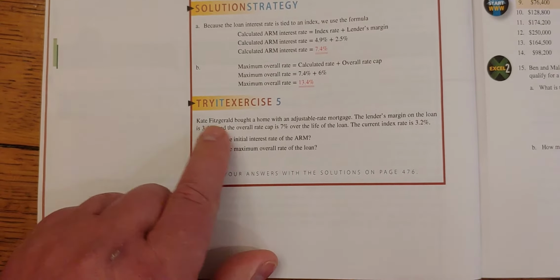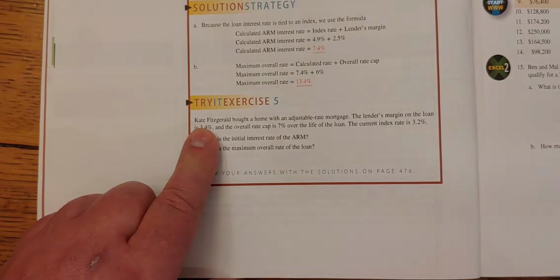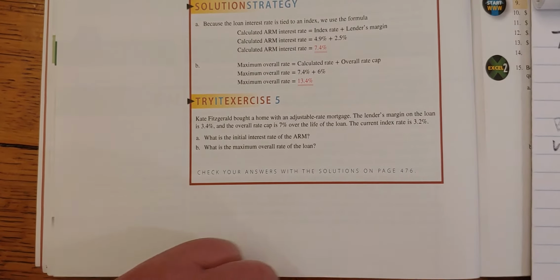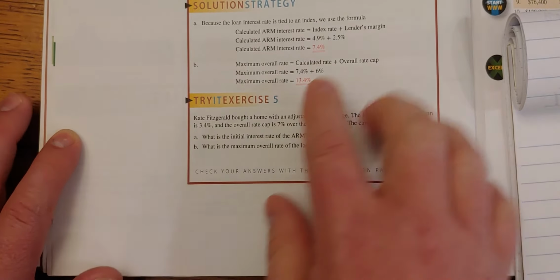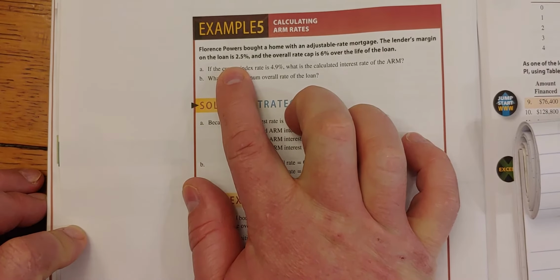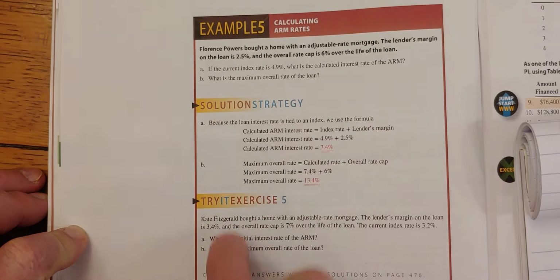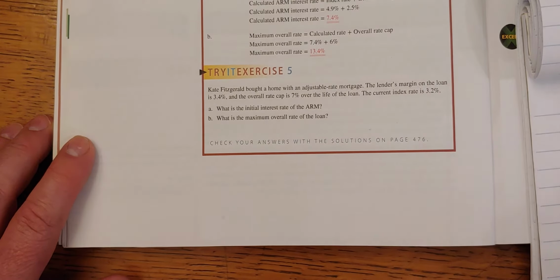If we do the triad exercise, all right, so Kate bought a home with an adjustable rate mortgage. The lender's margin is 3.4. So notice this lender has a 3.4 margin. The previous lender was a 2.5 margin. So lenders have different margins, and you have to pay attention to that. How much interest are you going to pay in the long run?